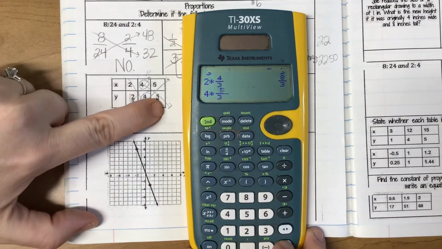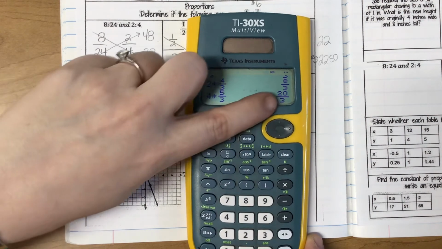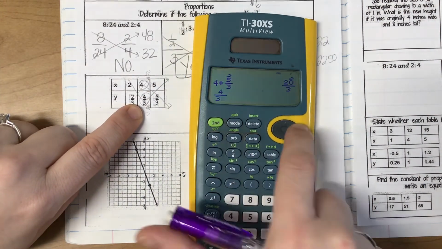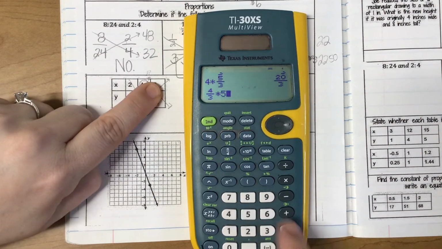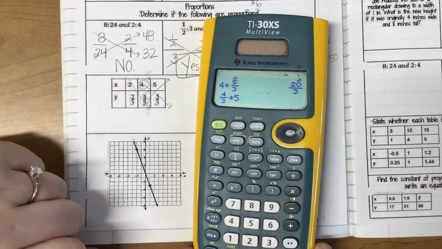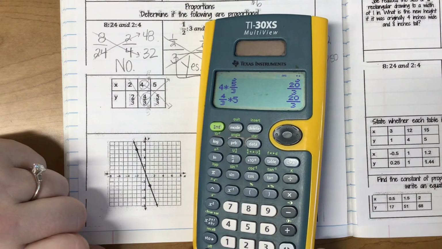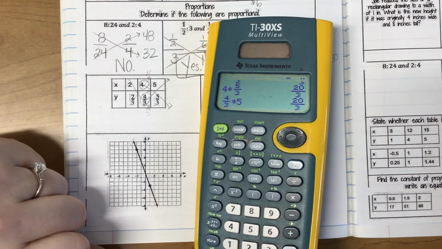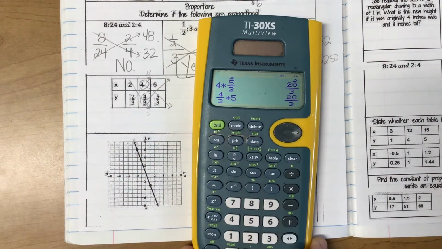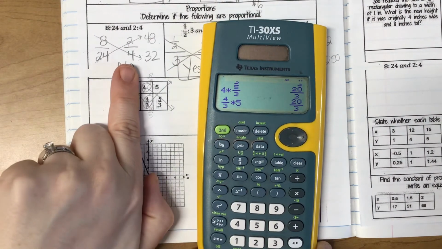Four times 5/3 is 20/3. And 4/3 times 5. The hardest part is typing this in your calculator sometimes. Same number? No. Not as the first one, but it doesn't matter.